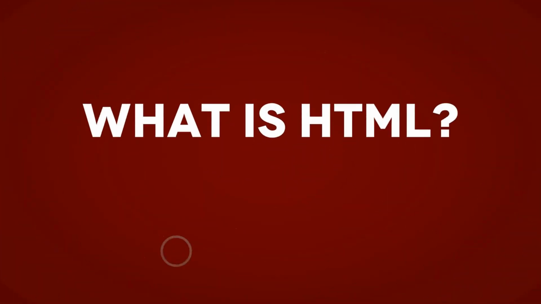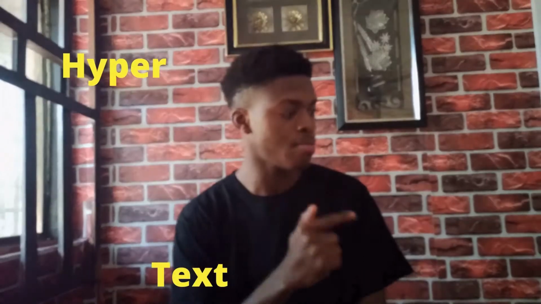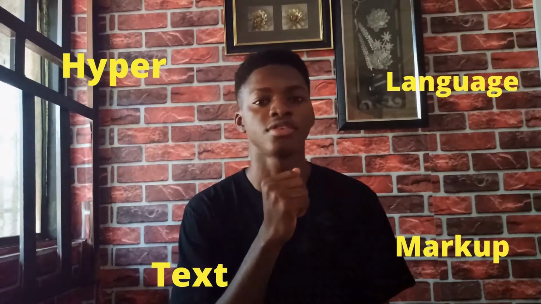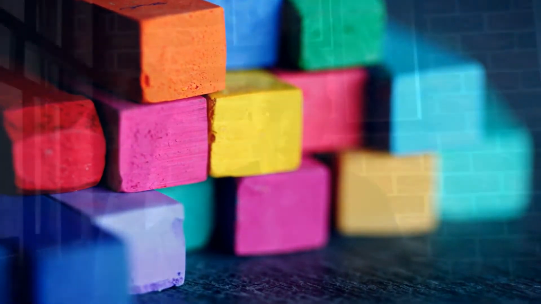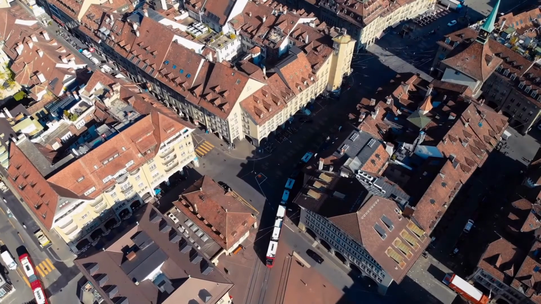Okay, so to begin with, what is HTML? HTML simply means Hypertext Markup Language. HTML is the major building block of the web. Yes, I mean the entire web. In fact, all websites are actually made up of HTML.